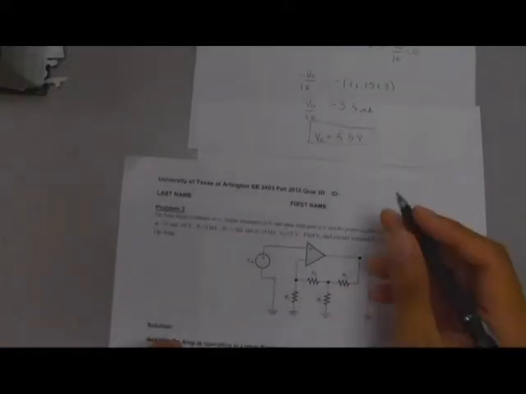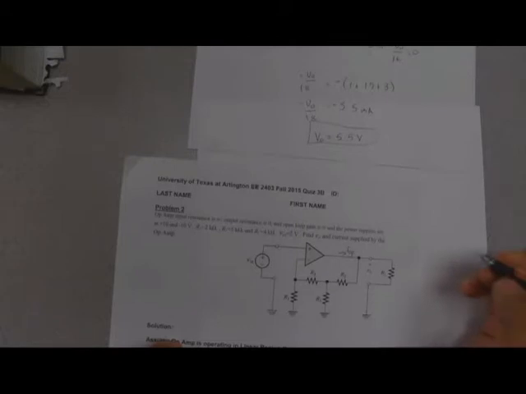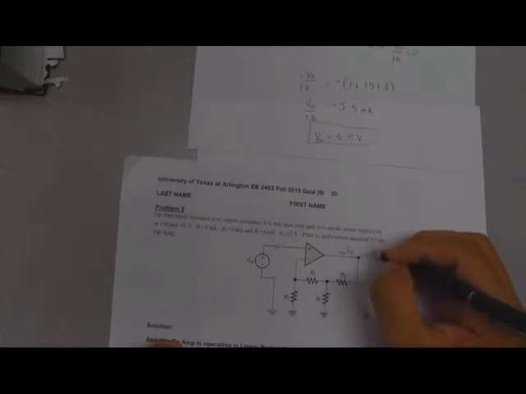And now that we've found V out, we also want to know the current coming out of this op amp. Now the current coming out of this op amp is going to be the current through this branch right here. So this current, I op amp, then there's this current here, IL, and then this current going back here we'll call I1.